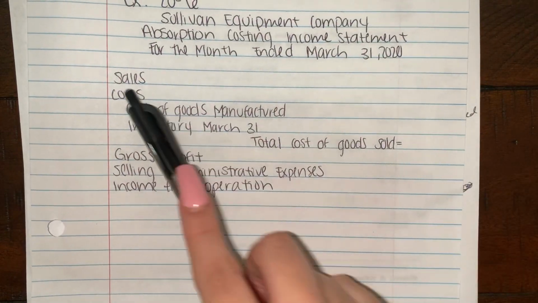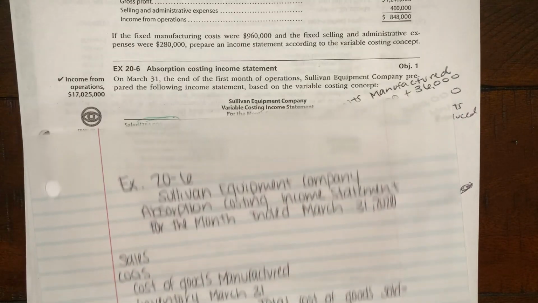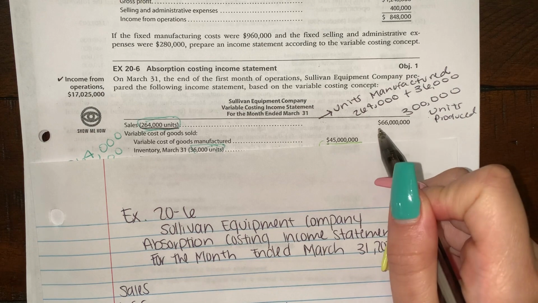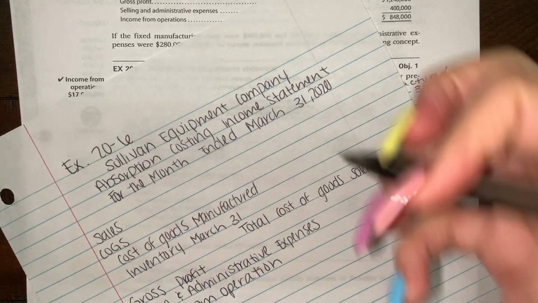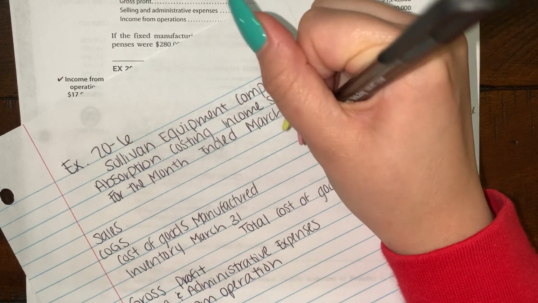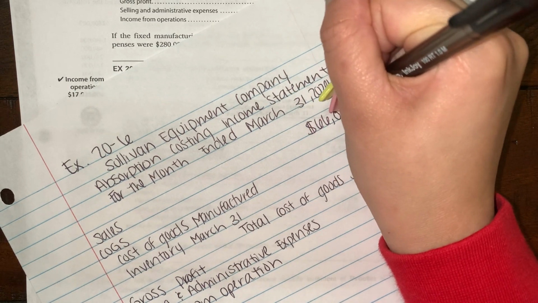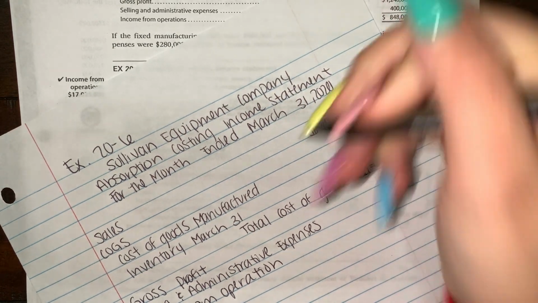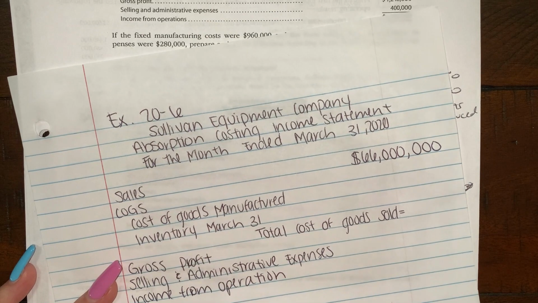So first, what we need to do is find the sales. It tells us here that they made 66 million off of sales. So we would have to put that here, 66 million. And then we would need to find the cost of goods sold.